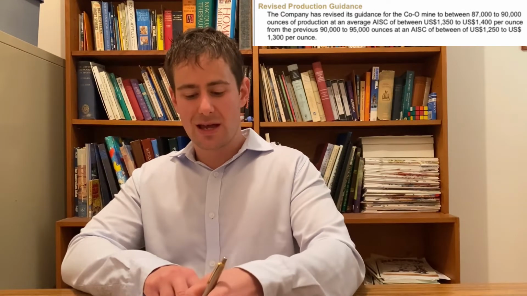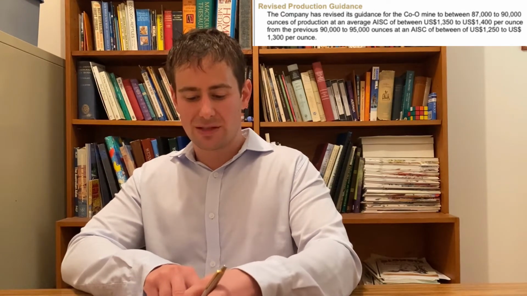Let me refer back to my notes. Here we are. Their guidance for this year, and I suppose you could base some of the future guidance for, say, 2023, is based on 90,000 ounces at $1,350 to $1,400 per ounce.